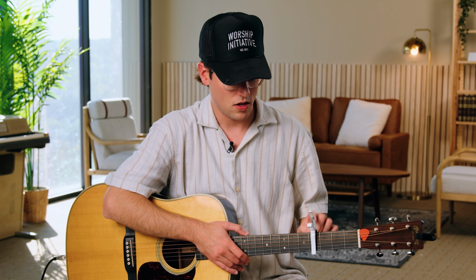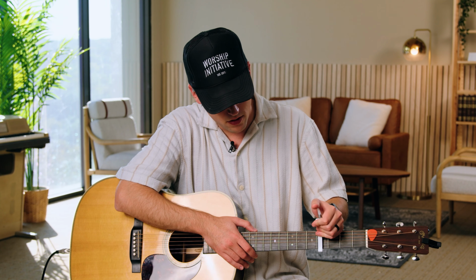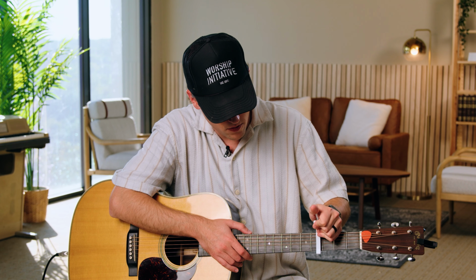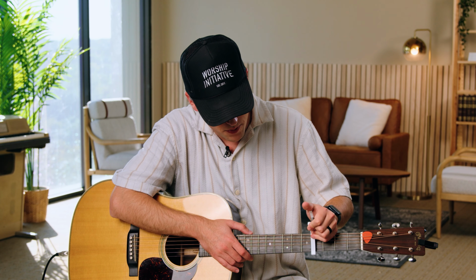First, be sure you place it firmly on the fret, close to the next fret up, like this. You don't want it to be too far back, and you don't want it to be right in the middle. You want it right up against the fret that you're trying to clamp it onto. Second, make sure that it's flat.